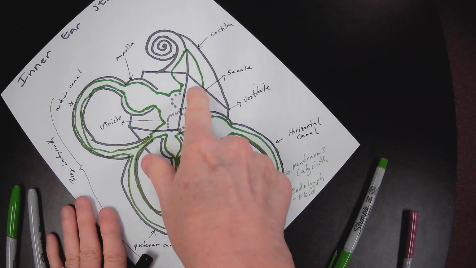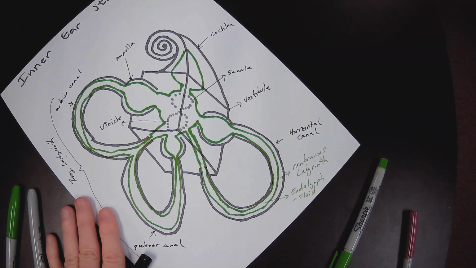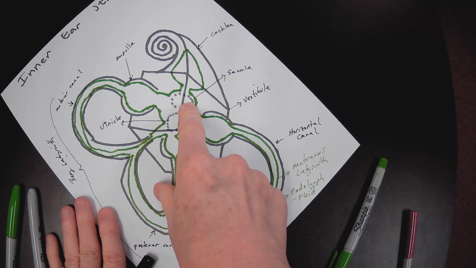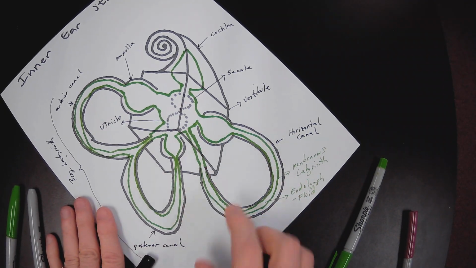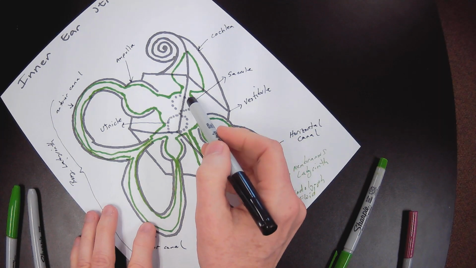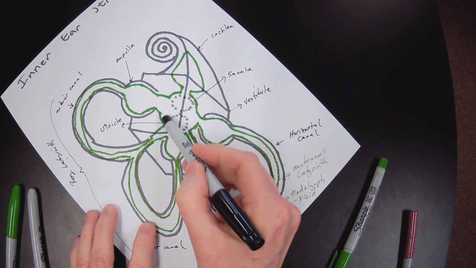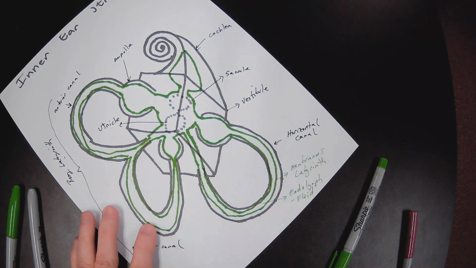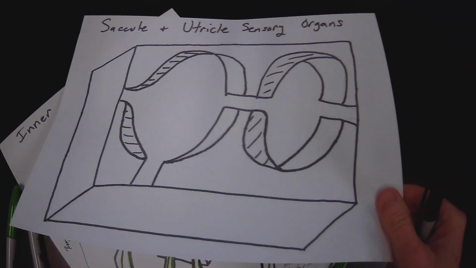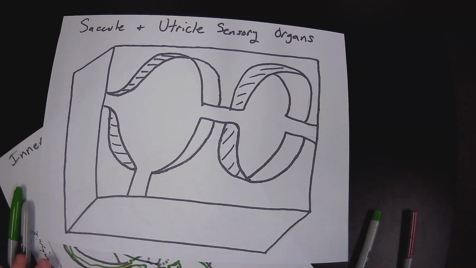Inside the membranous labyrinth, there's 2 different structures. The one closest to the cochlea is your saccule. The one furthest away is your utricle. Any questions about that? Kind of starting out broad, and now what I want to do is zoom in to this region right here. I'm just going to take this whole region and blow it up with the next picture. And that's going to be looking at the saccule and utricle sensory organs.